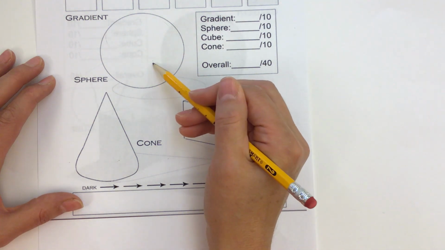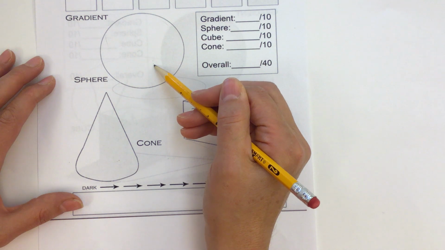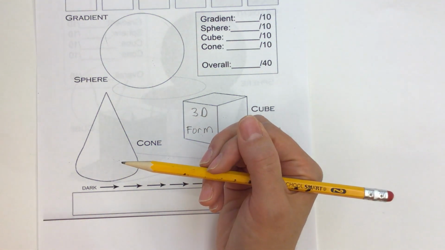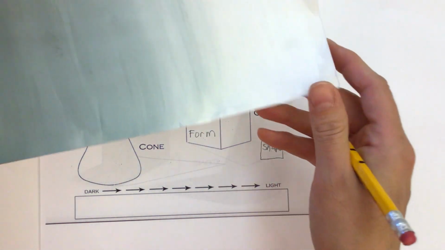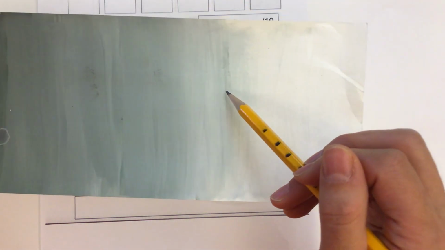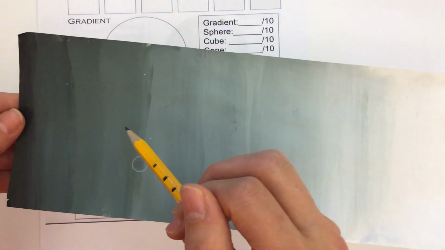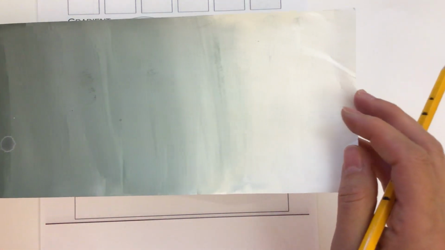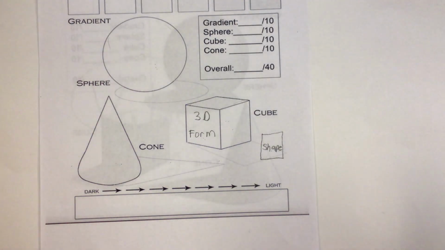But how do we make a circle into a sphere and a triangle into a cone? That's what we're going to be going over today, and how you do this is using value. This is a value scale. It was painted. It has pure white and it slowly gets to pure black. That's what we're going to be focusing on today.